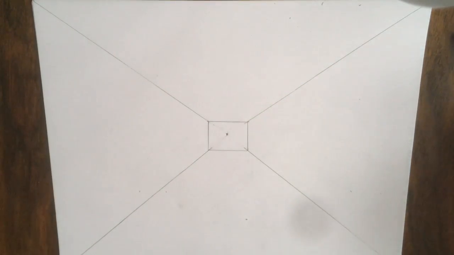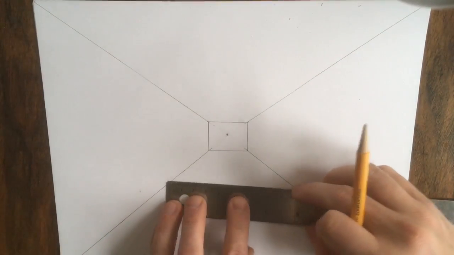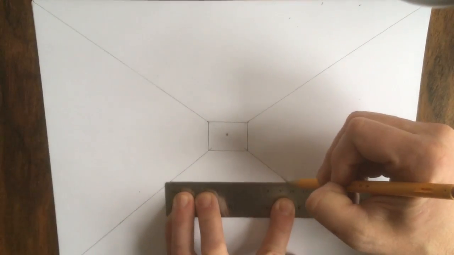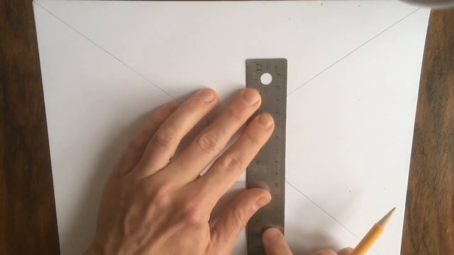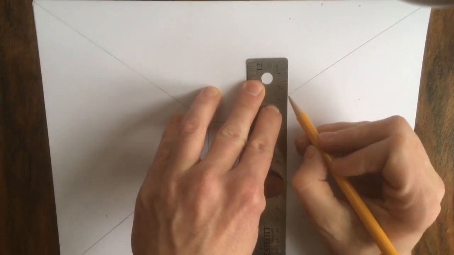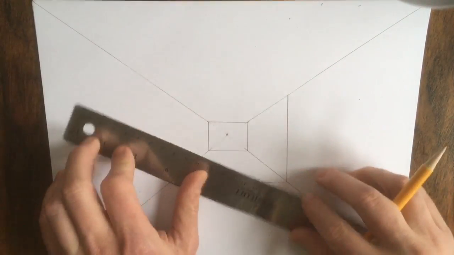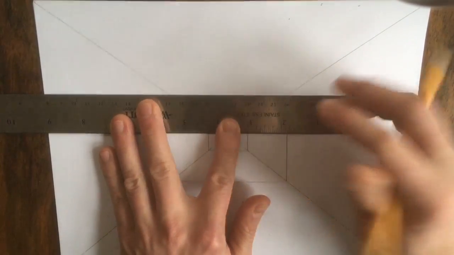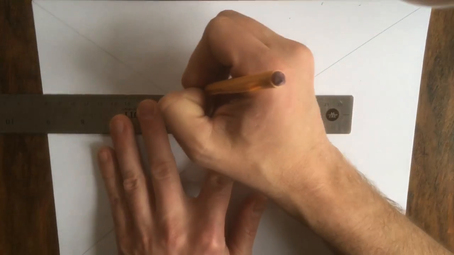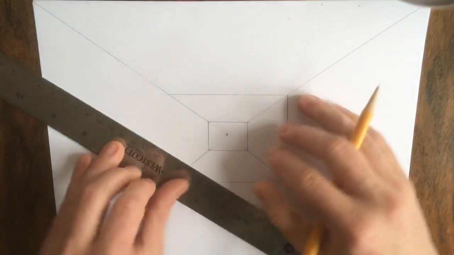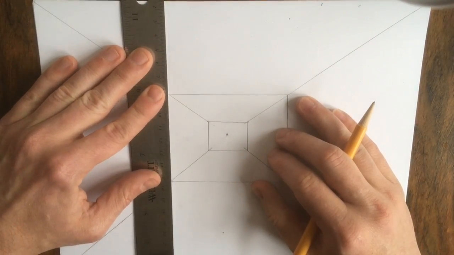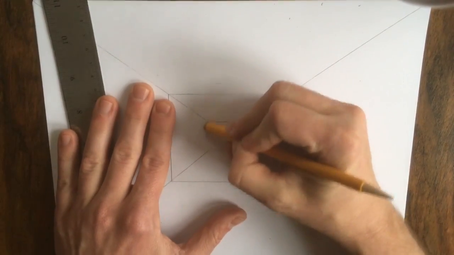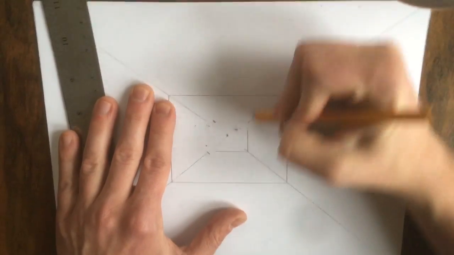If you want your room to look less deep and more shallow, you're going to put a bigger box on this X, because that big box then makes it look like the back of the room is closer to you. I'm erasing everything I don't need.